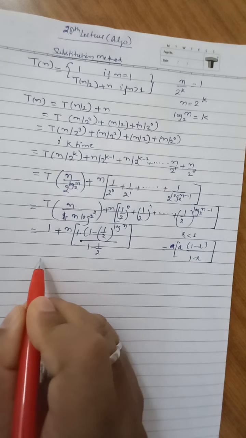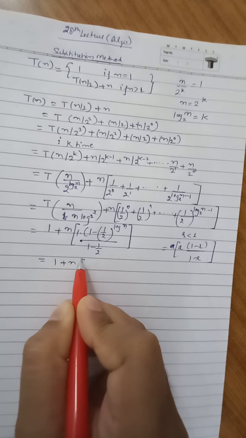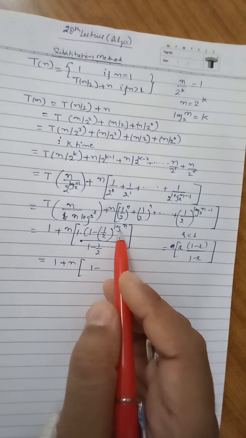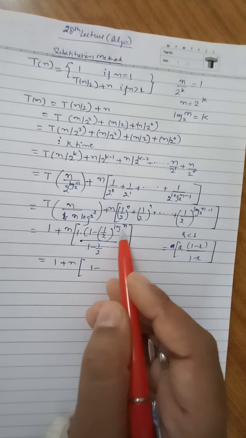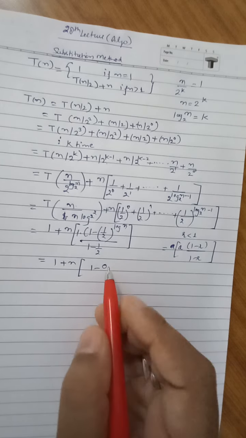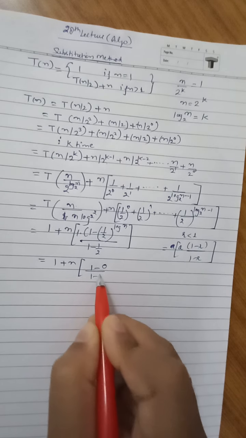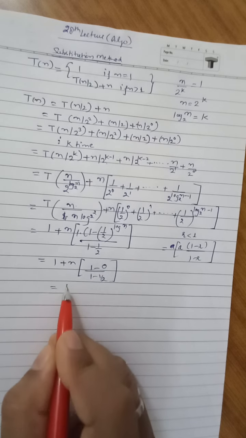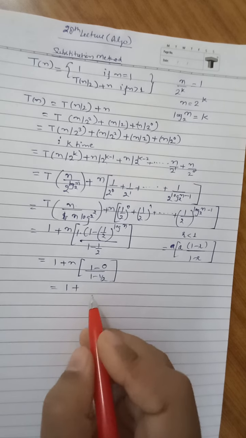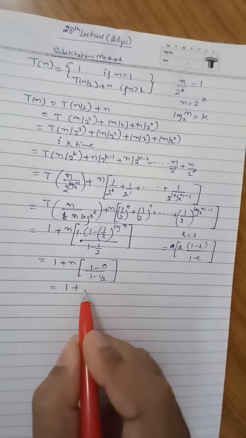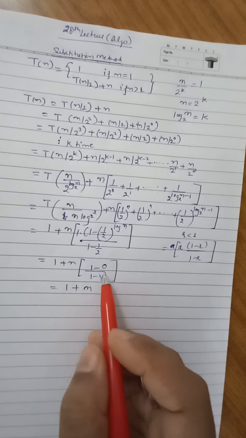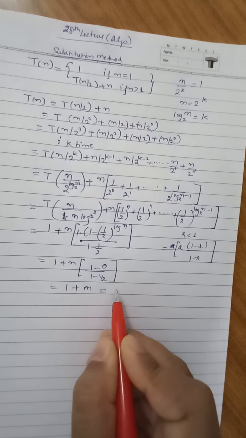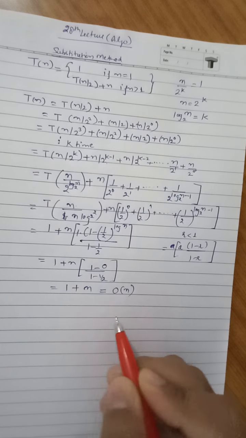Because it is decreasing and its power is log, the value is approximately equal to 0, so we will consider it as 0. So 1 minus 0, 1 minus half. So this will be approximately equal to n. So we can simply say order of n.